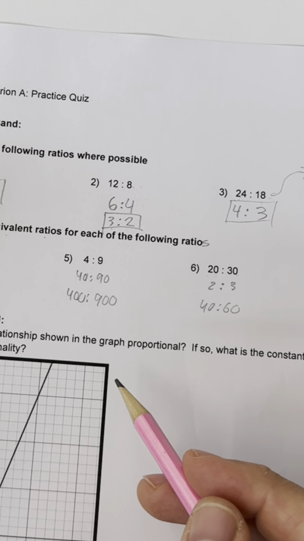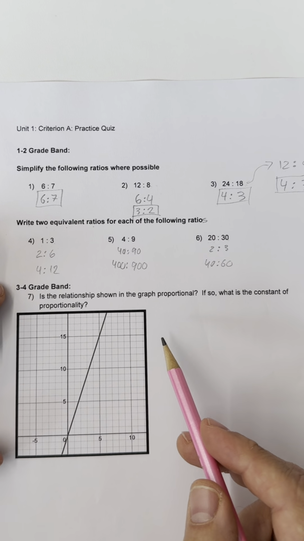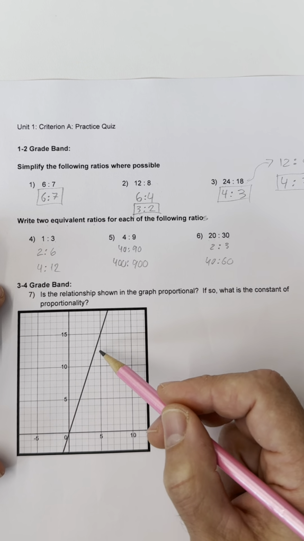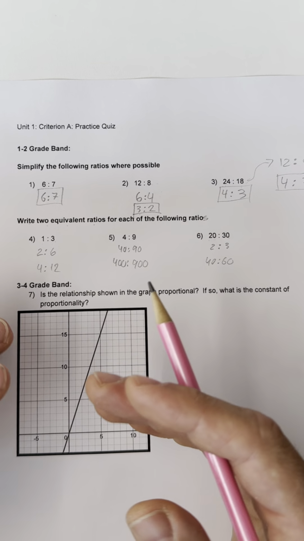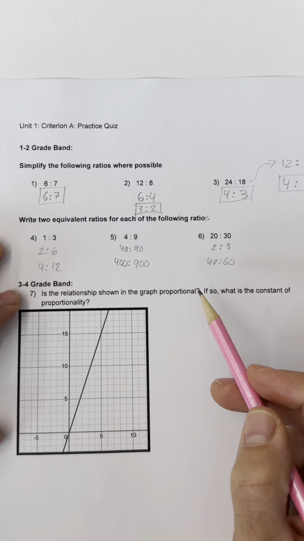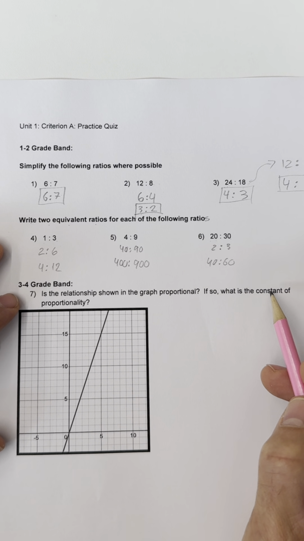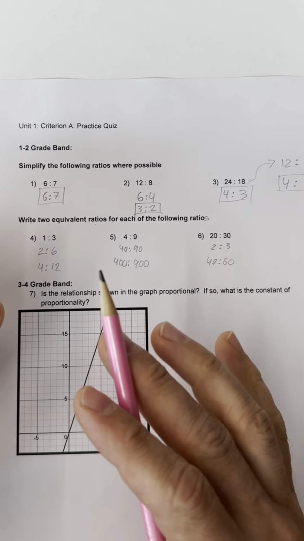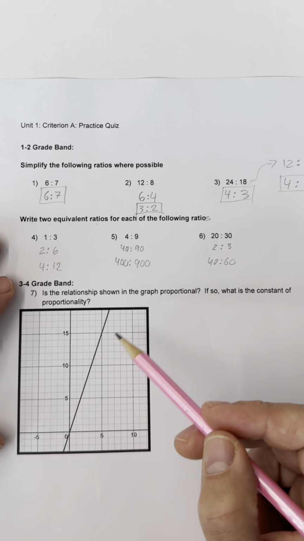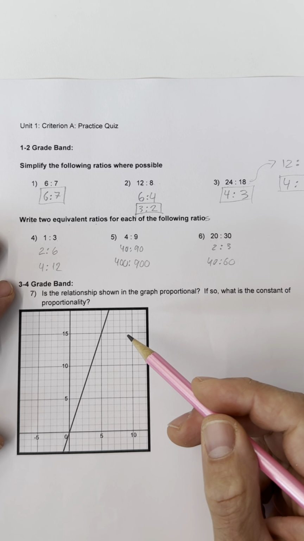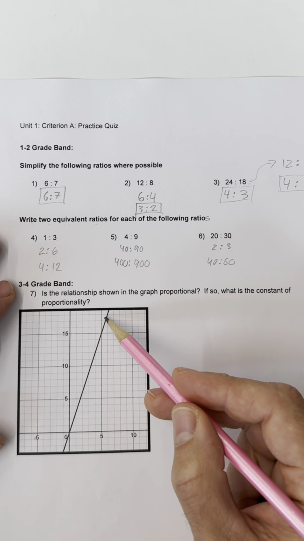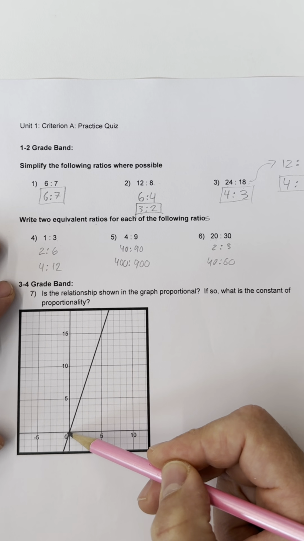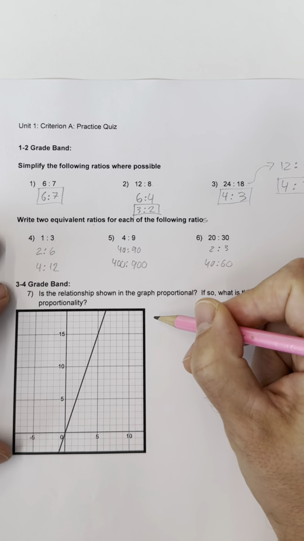All right, the last question on this page, it says, is the relationship shown in the graph proportional? So this is a relationship, and we need to decide, is it proportional? The way we know if it is proportional and if it does have a constant of proportionality is when we look at a graph, there are 2 rules we look at. The first, is it a straight line? Whoop, it is a straight line. And the second is, does that line pass through the origin? 0, 0. And this line goes right through 0, 0. So we could say yes.